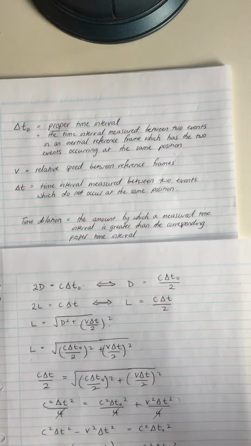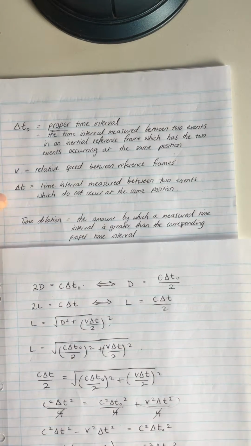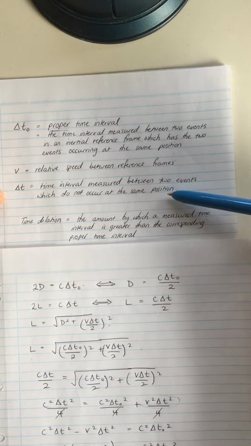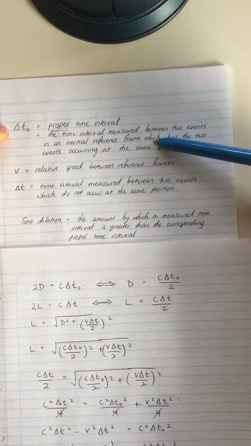So then time dilation represents the idea that these two measurements are different. And so in particular, it's the factor by which this time measurement is greater than this time measurement. And that's important. I want you to realize that this time interval will always be a bigger value than the proper time interval.